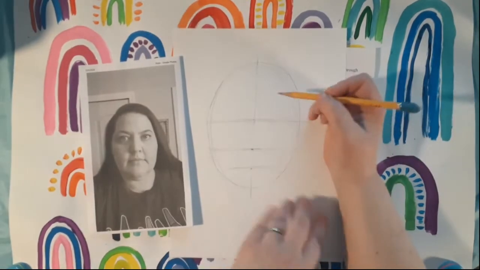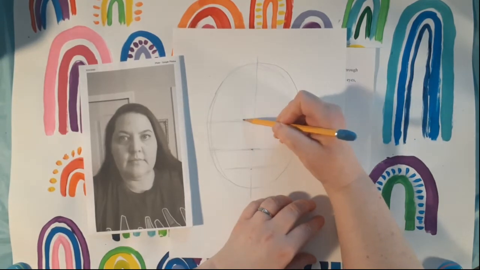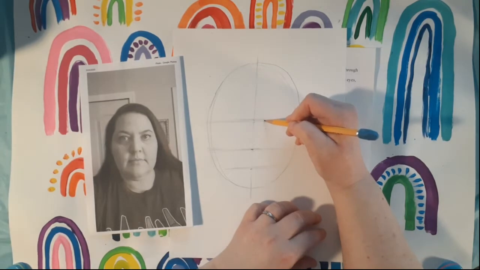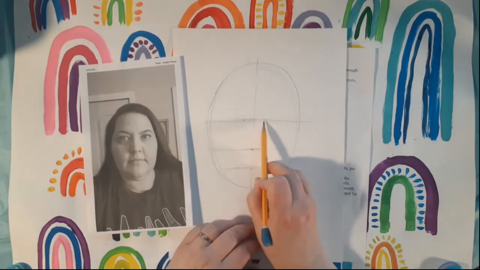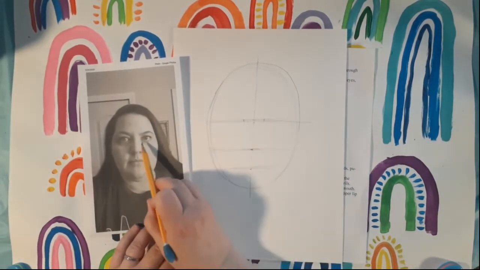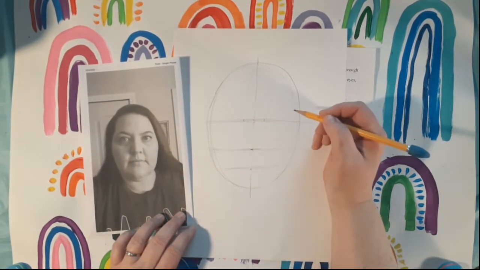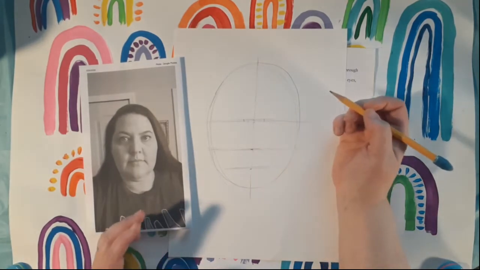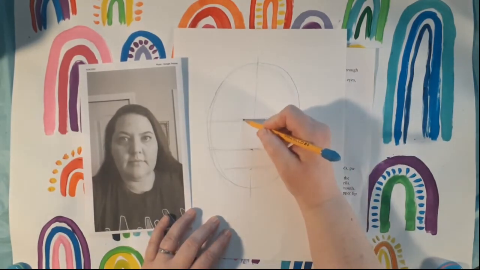All right, the corner of our eyes, I like to start with the corner of our eyes. Now the space between our eyes, and remember we want to keep it even, that's why we have this center line, is going to be an eye length between. However wide this space is, that should be the same width as our actual eye. If you make it too small, it's going to look strange. And if you make your eye bigger than that space, it's going to look off. So you want to evenly space about an eye length.